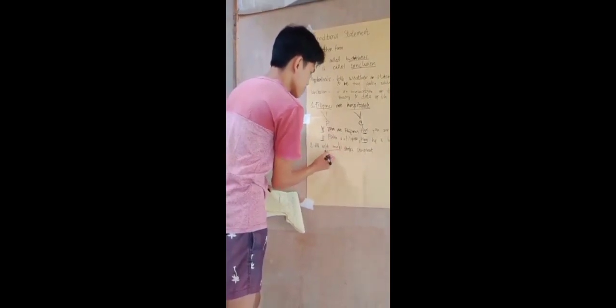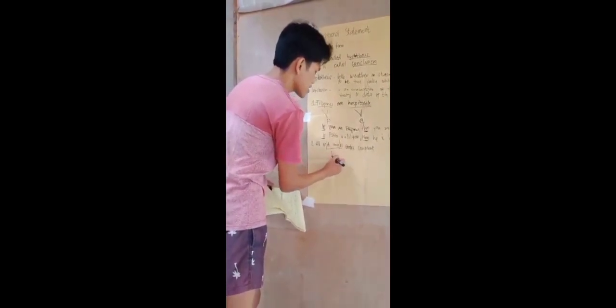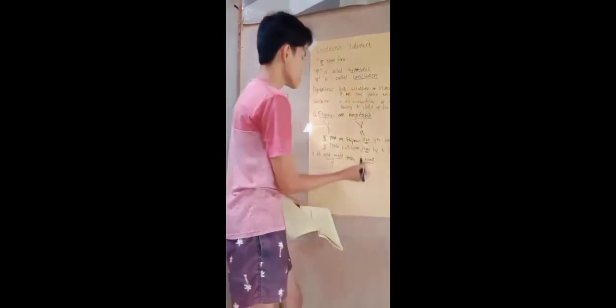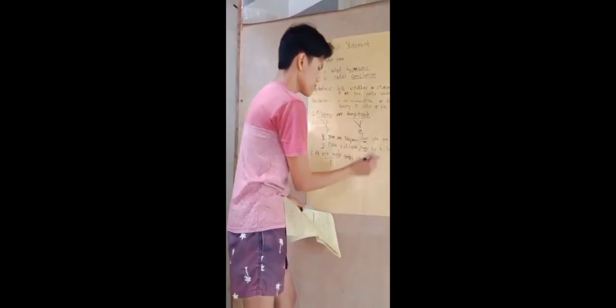As I said, we're going to identify the hypothesis and the conclusion of this statement. The hypothesis is the right angles, which is the P. And our conclusion is the Q, the congruent.